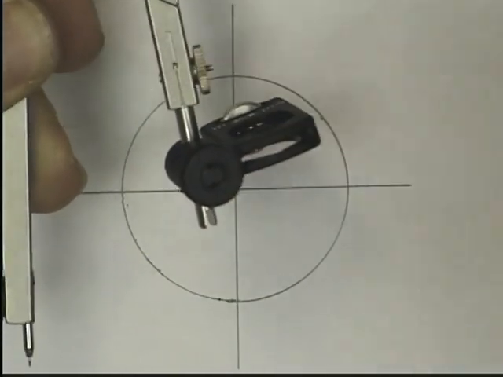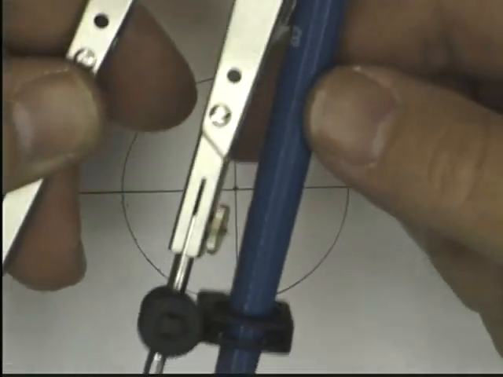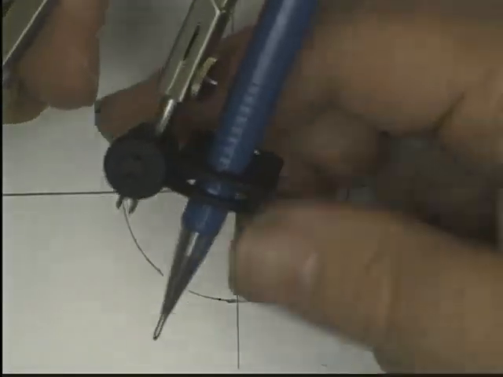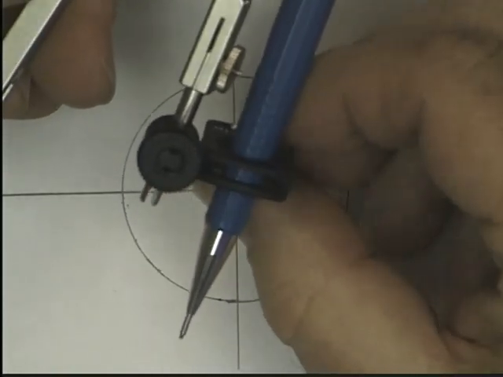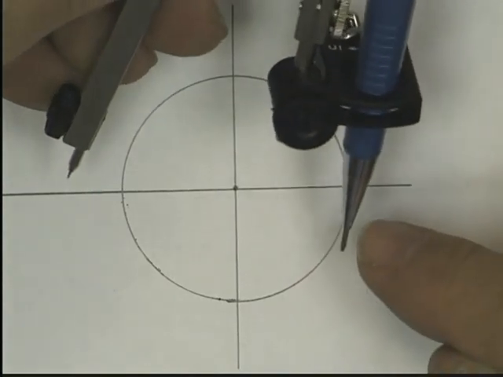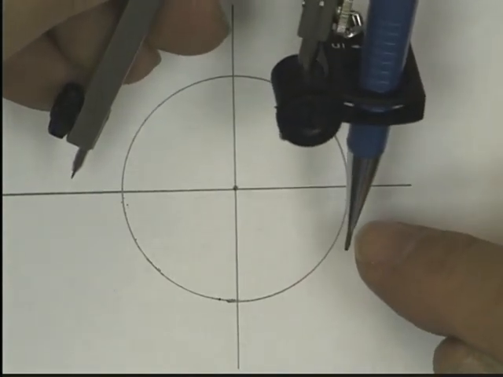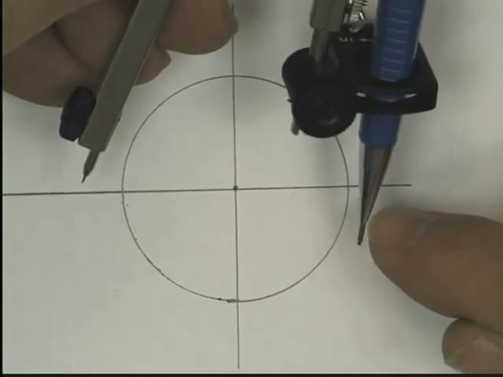I'll just tighten this up. And then I can actually put my uniform lead holder, my uniform lead pencil, in here, adjust it just the way I want, tighten it up, and then when I draw circles, I can draw them with this nice, in this case, 0.7 millimeter, or in some cases 0.3 millimeter thickness lead.